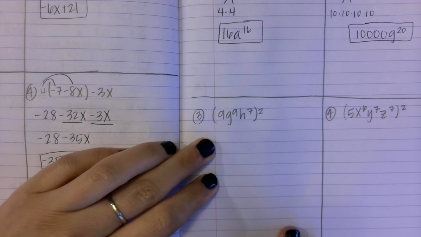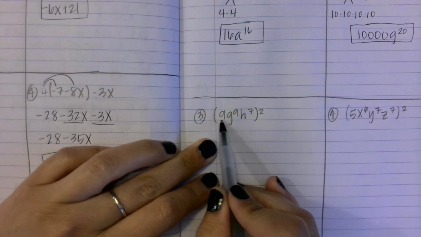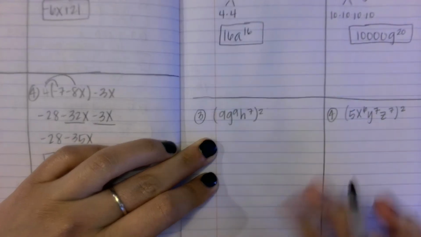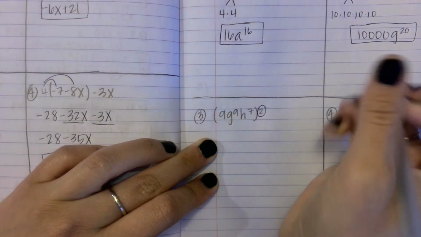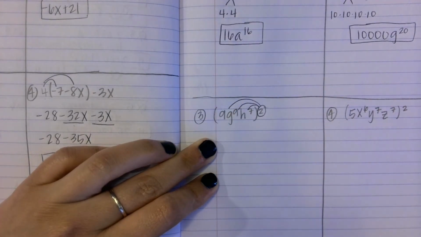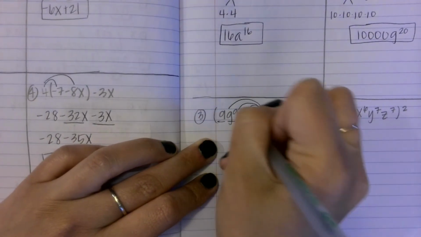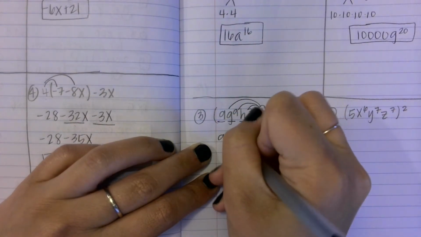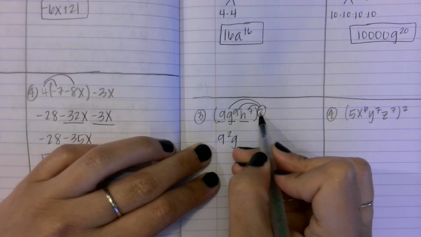Alright, a little more medium. 9g to the 9th power, h to the 7th power, to the 2nd power. So we just have more terms here. The 2 gets distributed to everything: the 9, the g, and the h. 9 squared. G to the 9 times 2 is 18.